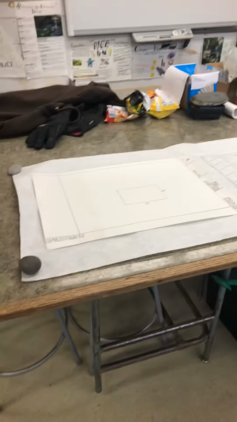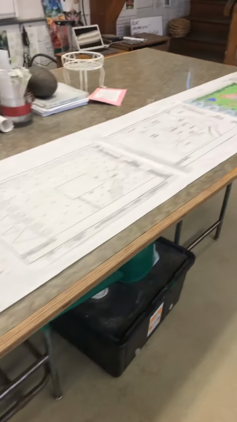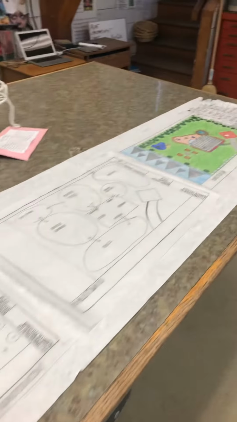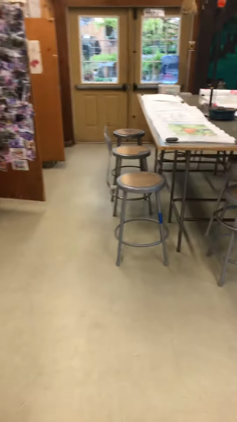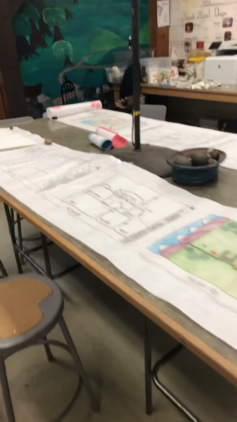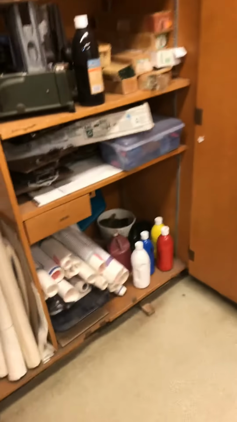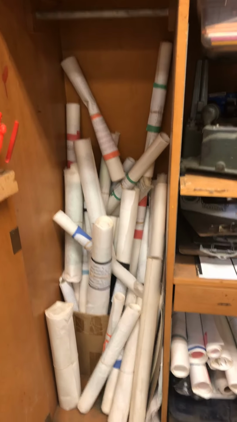Okay, good morning. So today I'd like to talk to you guys about this 4 drawing design series that we're going to start. I pulled a few out from the cabinet. I think you've all been inside the cabinet before and seen just how many of these I have. Those are them all rolled up. That represents all the landscape drawings.